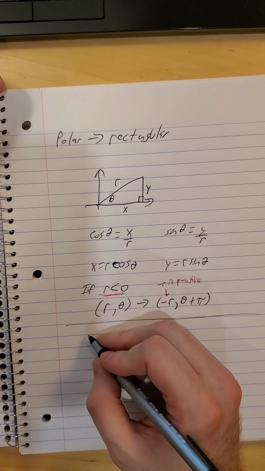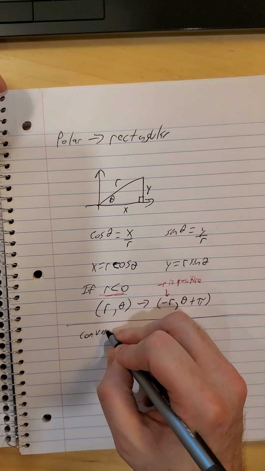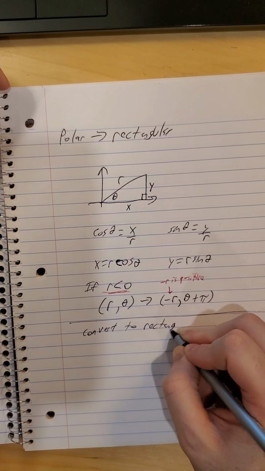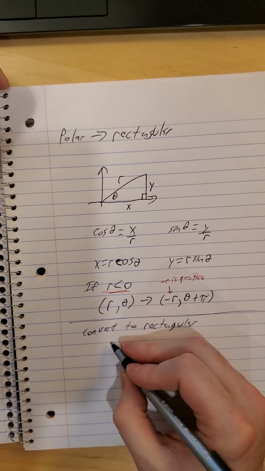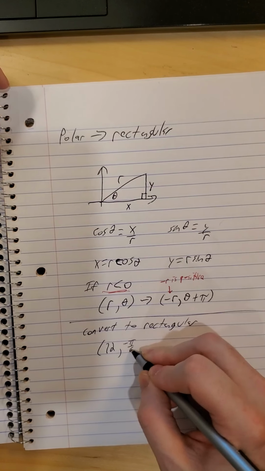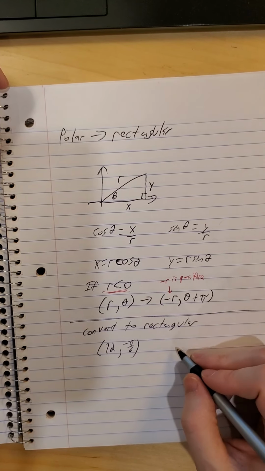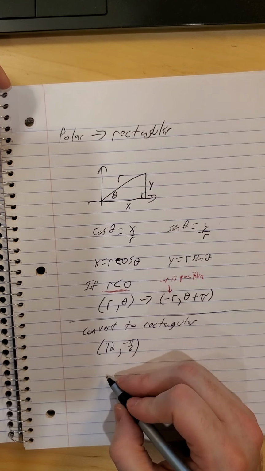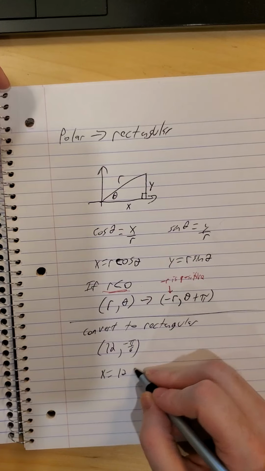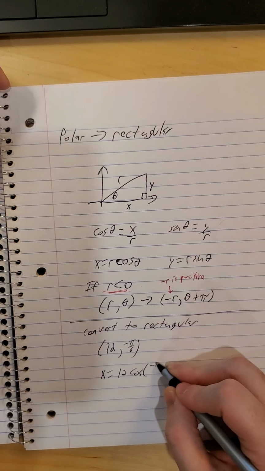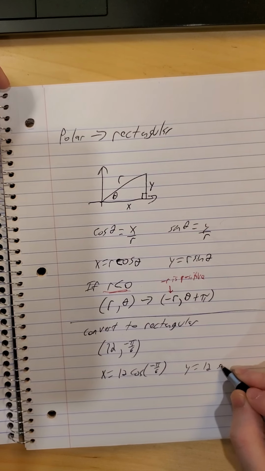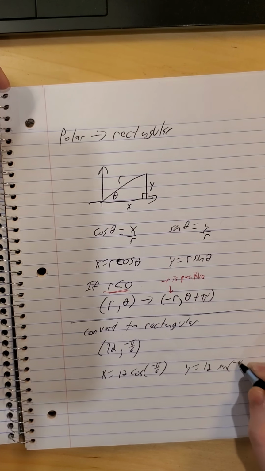So for example, converting to rectangular, they may give us, what did I pick? 12 and negative pi over 6. So x is r cosine theta. Y is r sine of theta.